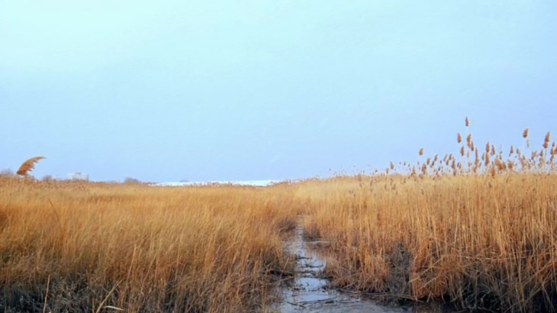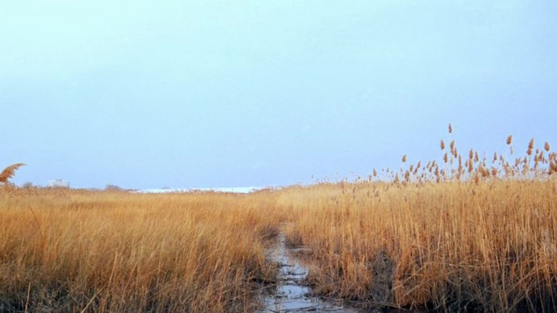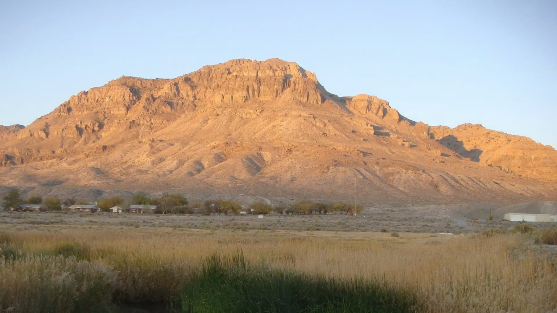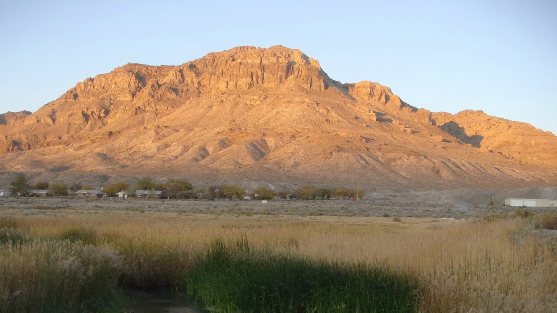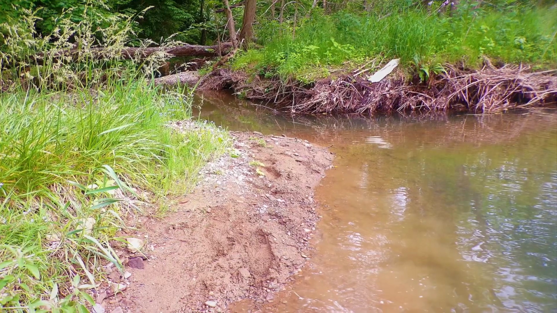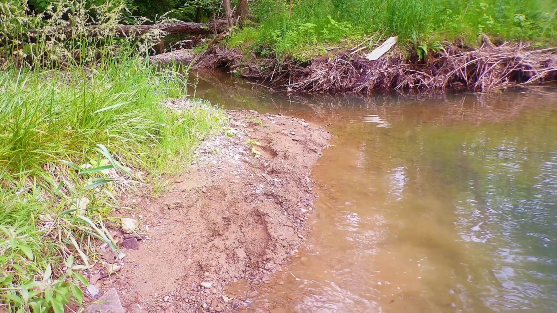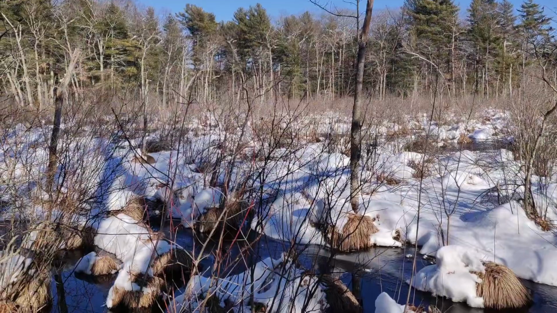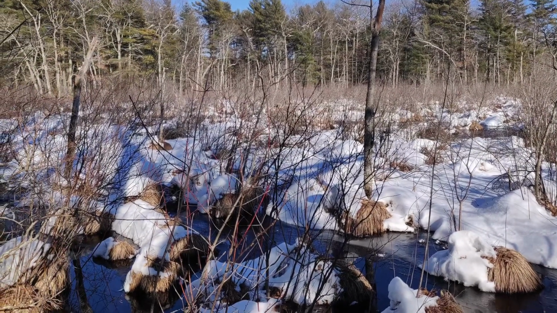A wetland is anywhere that is either partially or completely submerged in water for part or all of the year, or part or all of the day. Some wetlands will be flooded yearly while others will be flooded daily.